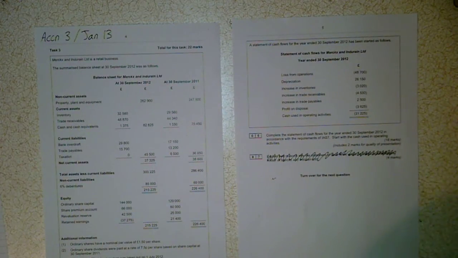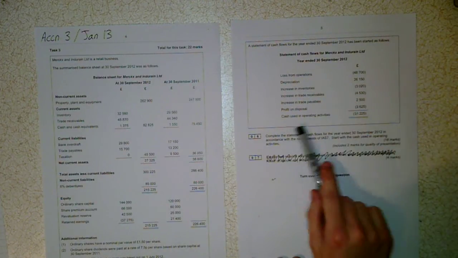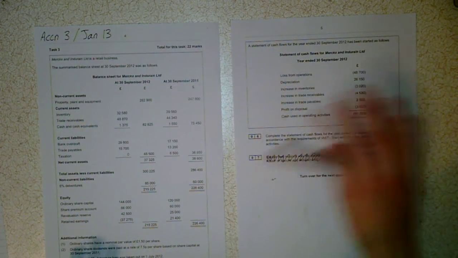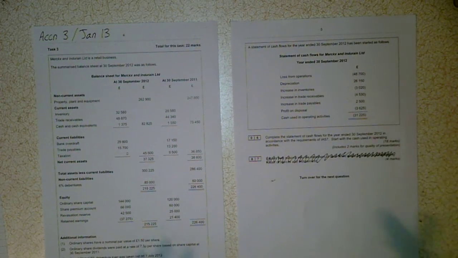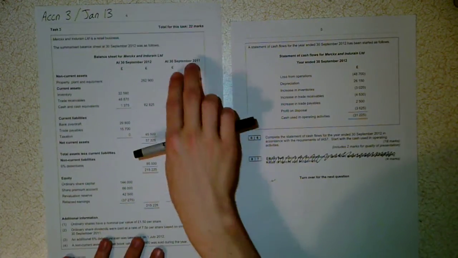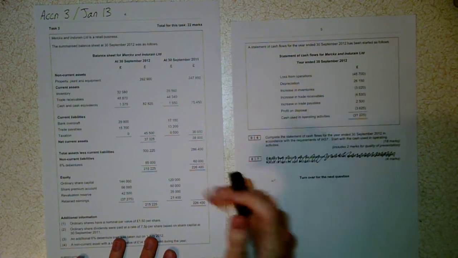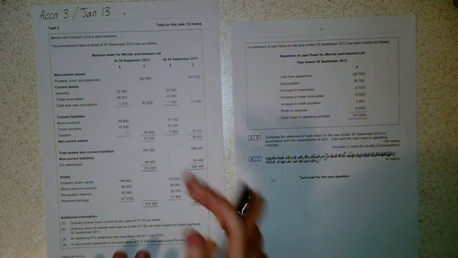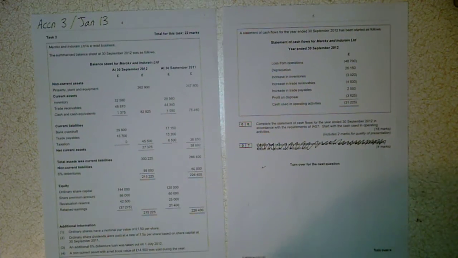So with all the cash flow statements, at first you always have to reconcile your profit or loss from operations with the cash used in operations, but they've already done that for us. So all we need to do is do the cash flow statement, or the statement of cash flows. Either way is fine. So it's worth 18 marks, so we've got to make sure we do some workings to get all them marks. And I'm given two balance sheets, the previous year and then the year before that. The latest balance sheet is always the one on the left, and I've given a few pieces of additional information, but we'll get to them later on.